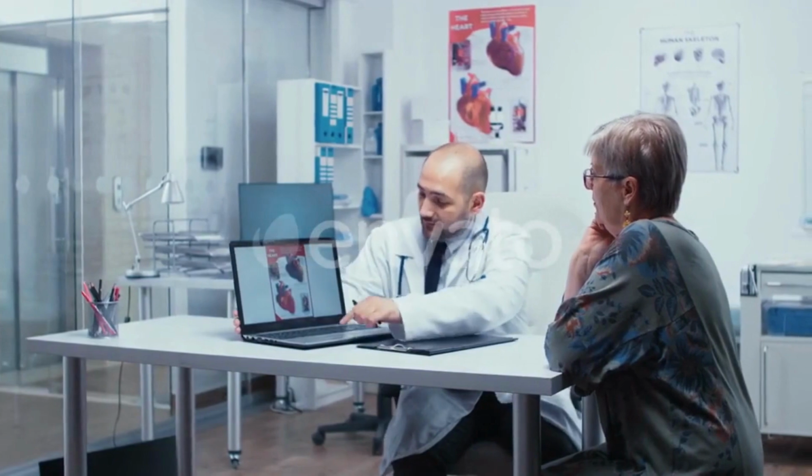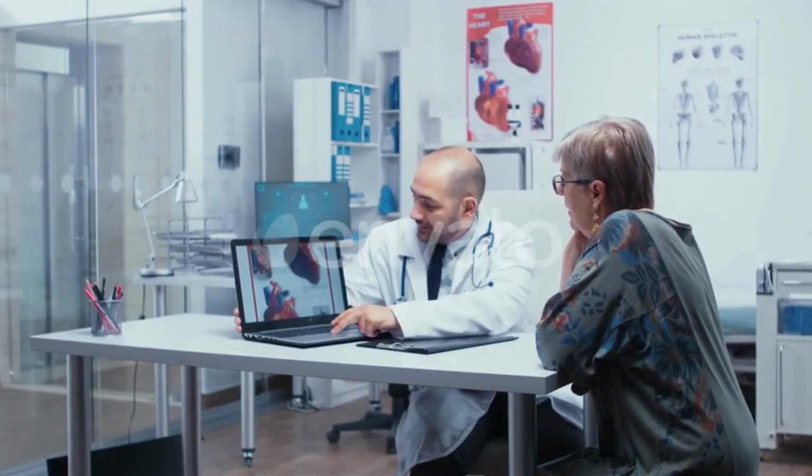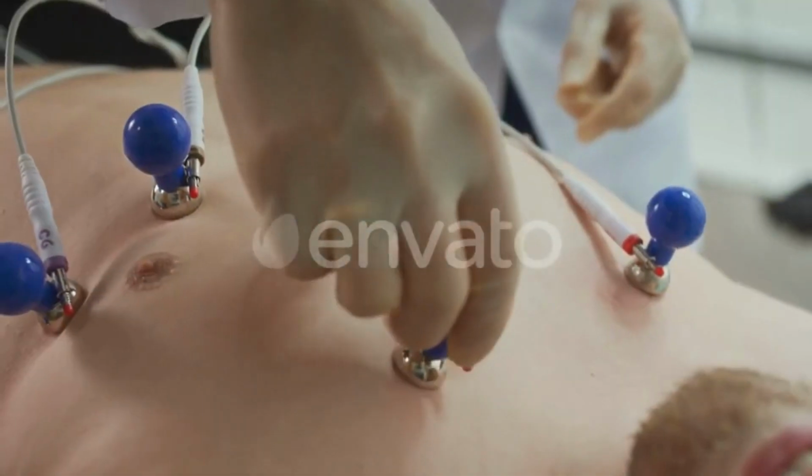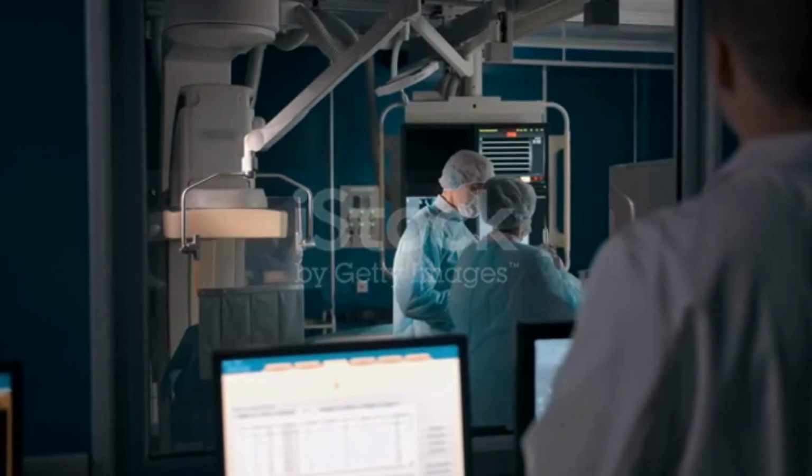Preparing for a coronary angiogram. They will talk to you, examine you, and may do further tests such as blood tests, a chest X-ray, and an electrocardiograph, or ECG. How a coronary angiogram is performed.